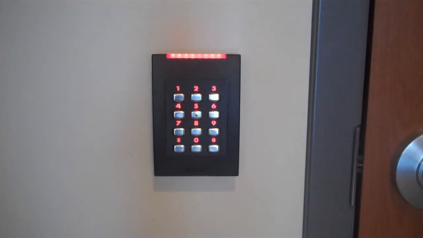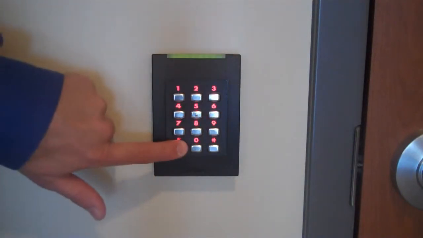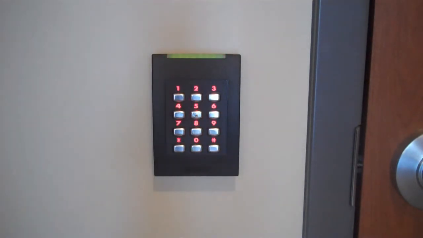To keep the door open for the duration of your class, you would swipe your ID badge in front of the reader and press star 4 pound. The light on the reader will turn green, indicating that the door will remain open.